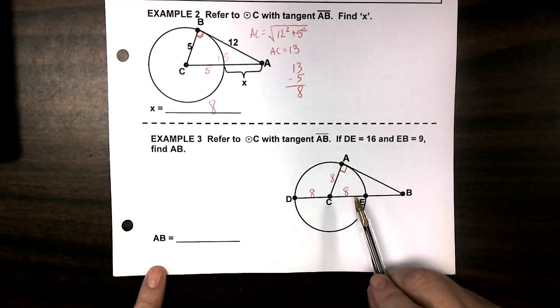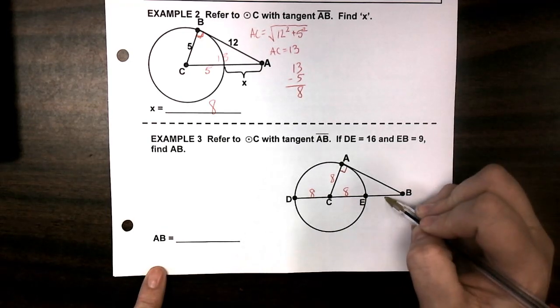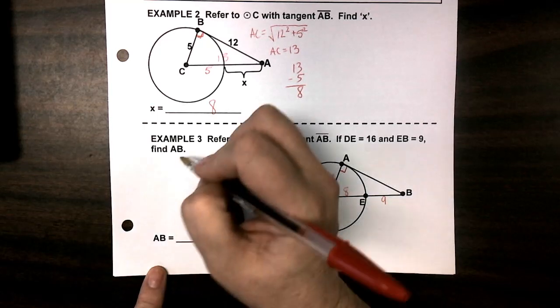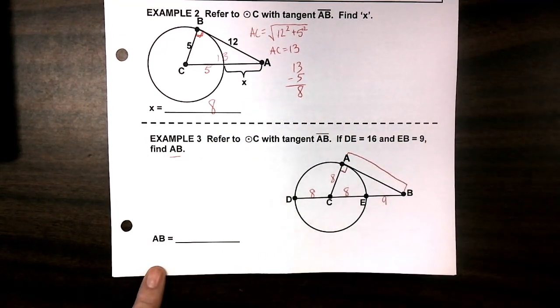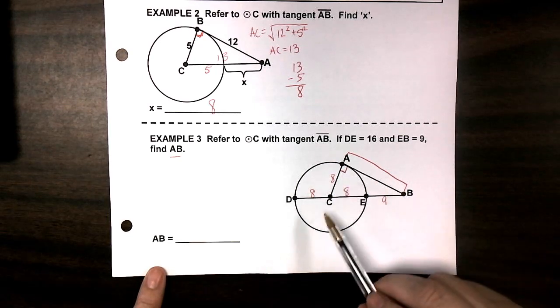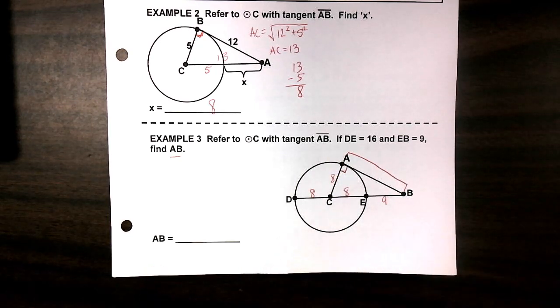And then it says that E to B is 9. That's just given. And now it wants us to find AB. It wants us to find this side, this tangent here. And that tangent happens to be a side of a right triangle. And so how are we going to solve that one?